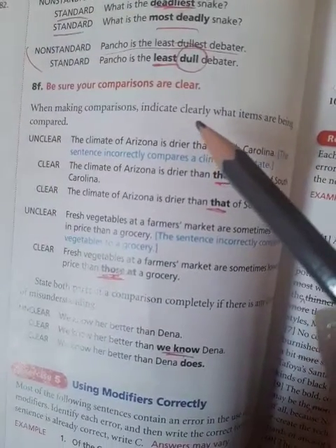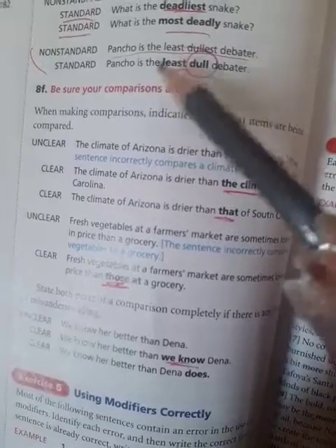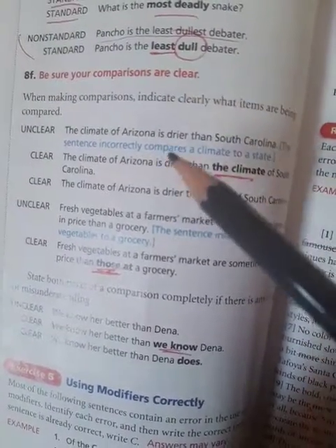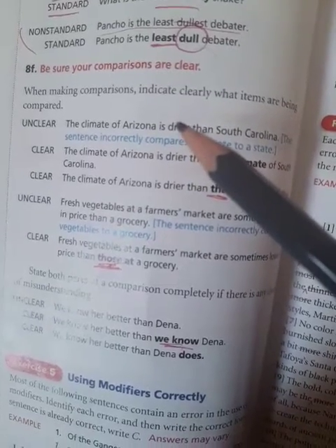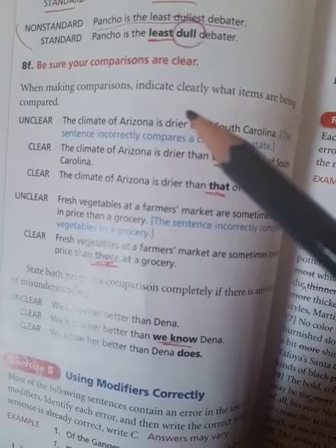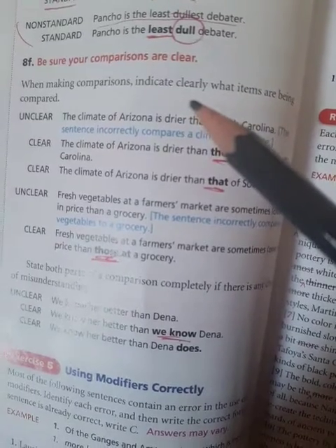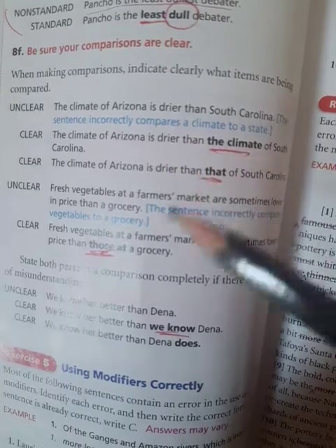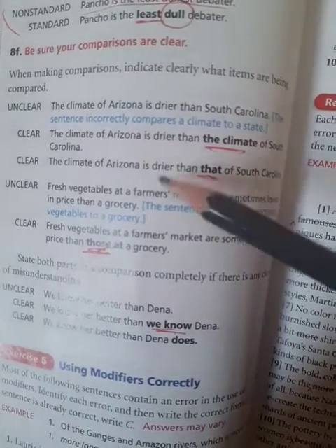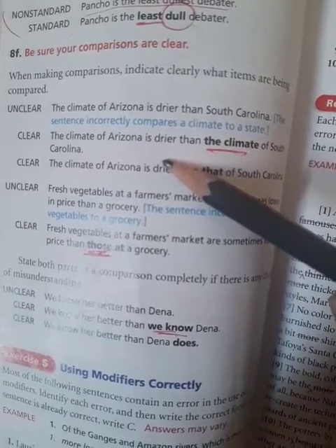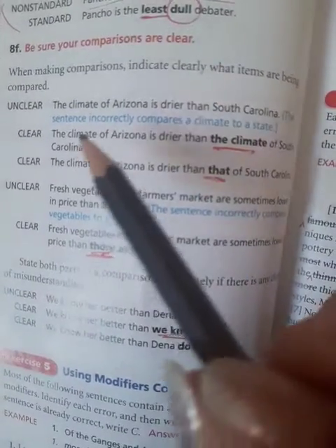Now, let's move to the last rule here. Some comparisons should be clear. Sometimes you face difficulty in identifying what things or what items are being compared. So you have to make your sentence easier to understand. Look at this example.